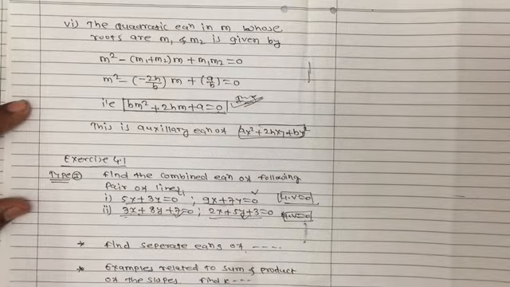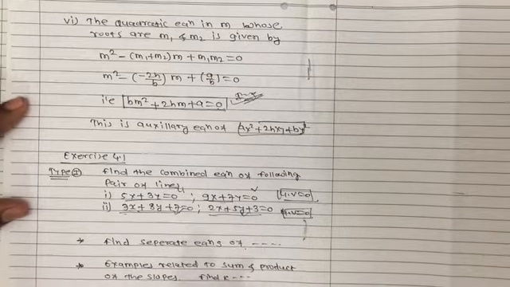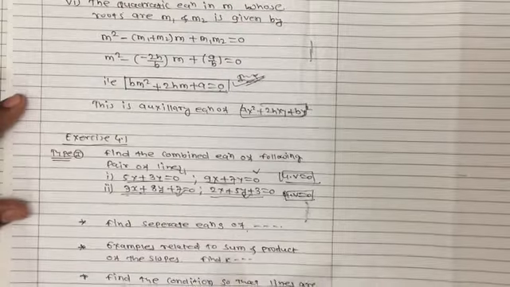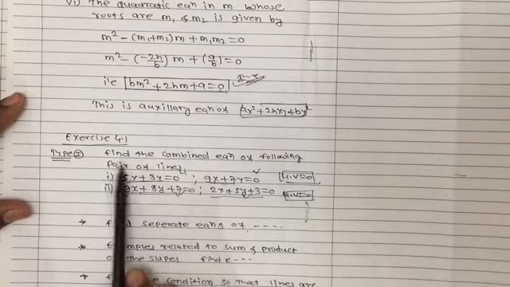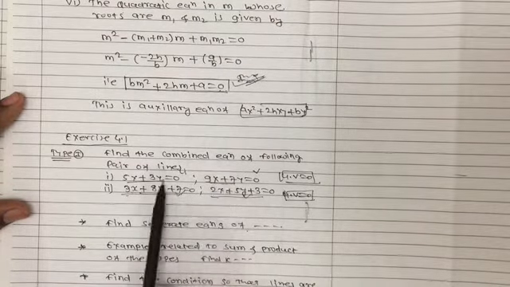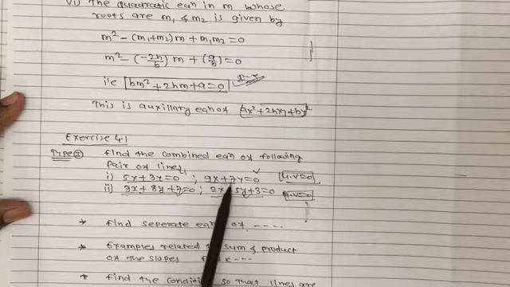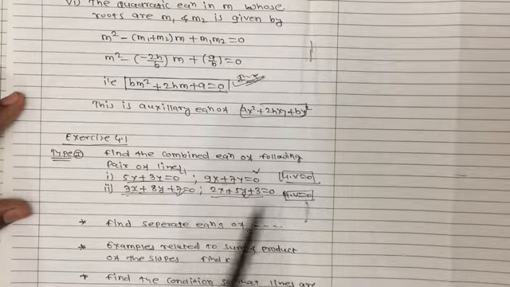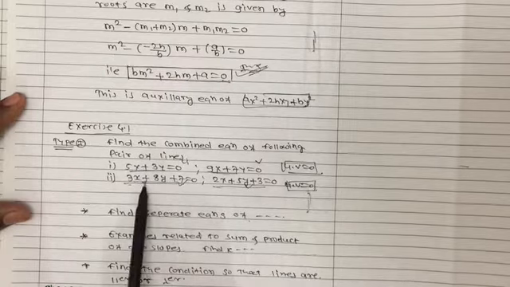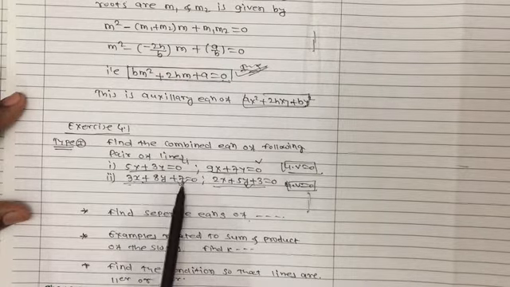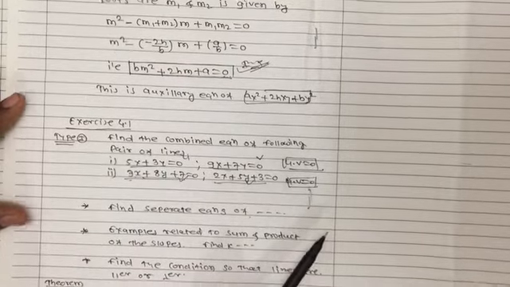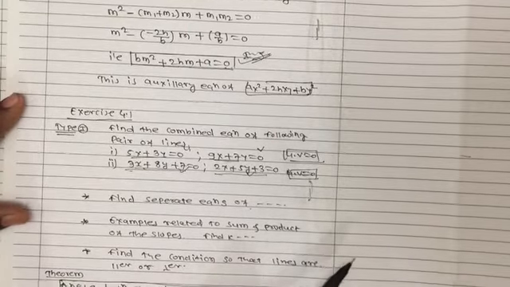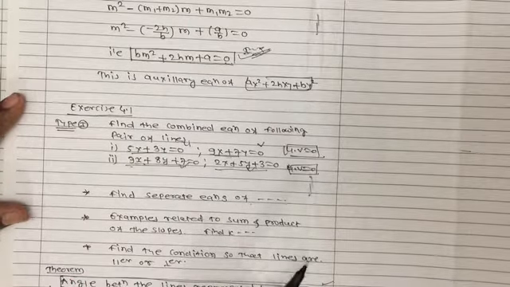Let's see what kind of questions they will ask you in the exercise. In exercise 4.1, they can ask you questions like this: find the combined equation of two given lines. These lines are passing through the origin. Just multiply these two and you will get the combined equation. These two lines are not passing through the origin because c is present. Multiply, equate with 0, and you will get the answer, which is the combined equation of the lines.